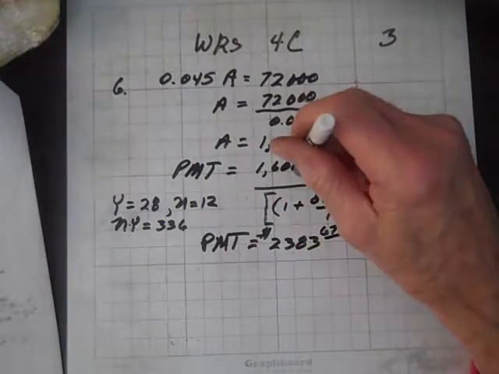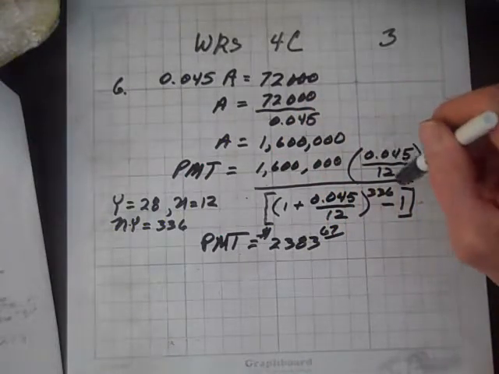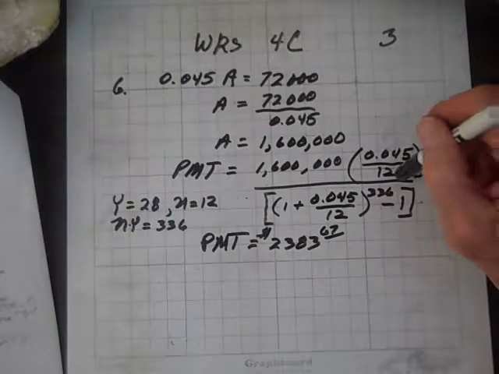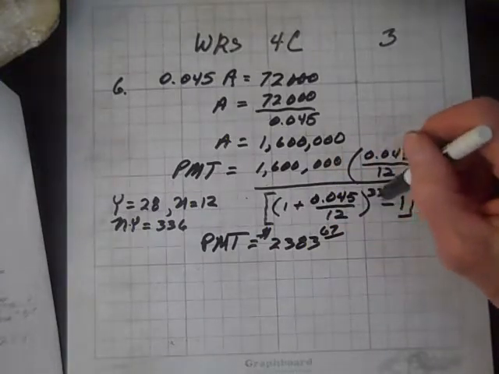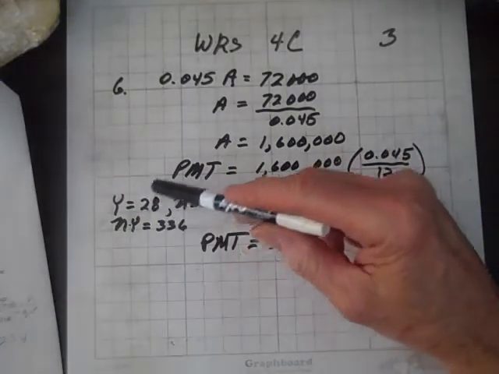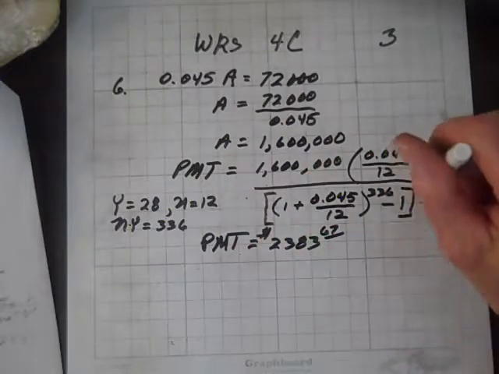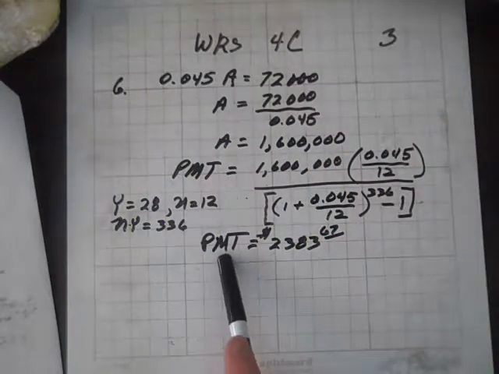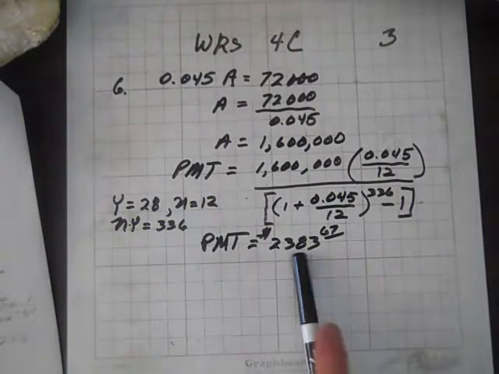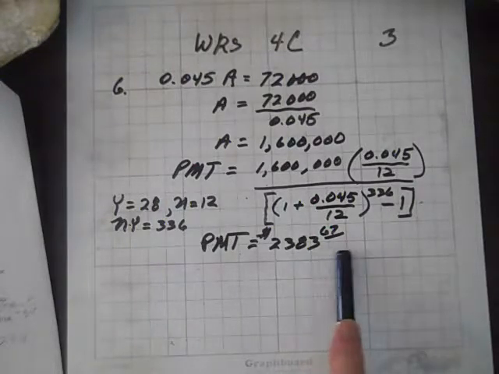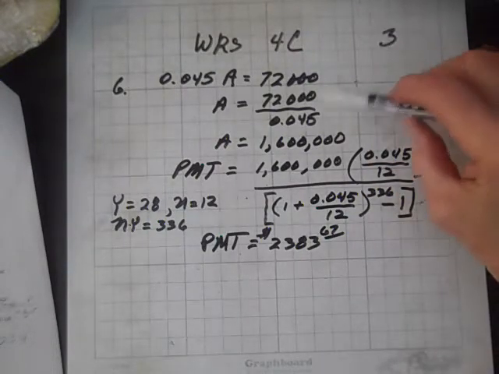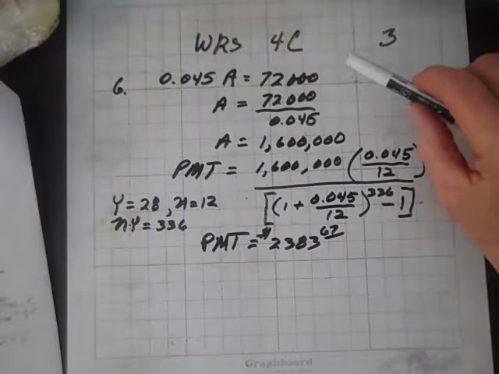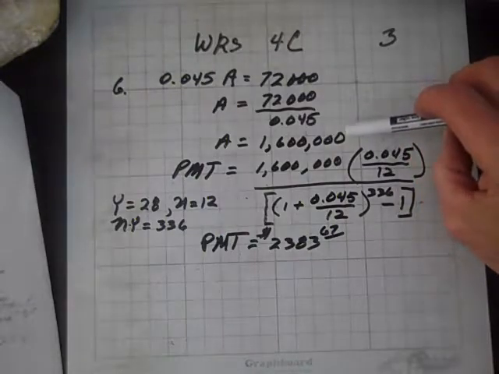And so our payment is going to be, remember on previous problems we solved for payment, and that's going to be the amount times the APR over N, since things are occurring monthly, divided by, in parentheses, 1 plus APR over N, raised to the NY, minus 1. Well, N is 12, Y is 28, and so NY, the product of those two, is 336. And when we compute this, it turns out that we need to be putting away $2,383.67, a payment like that every month. And at the end of 28 years, we're going to have this $1,600,000. And we'll get an annual return on that money of $72,000 a year, without doing any damage to the principal.